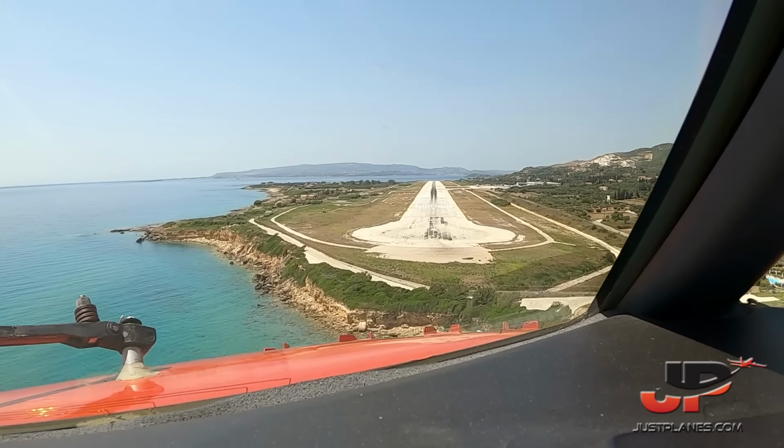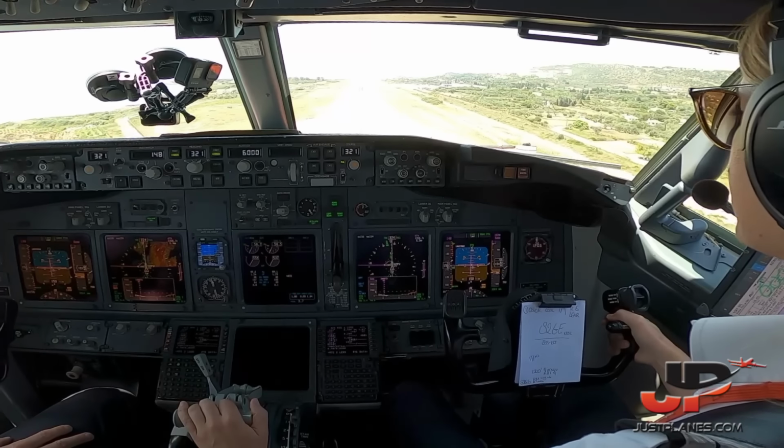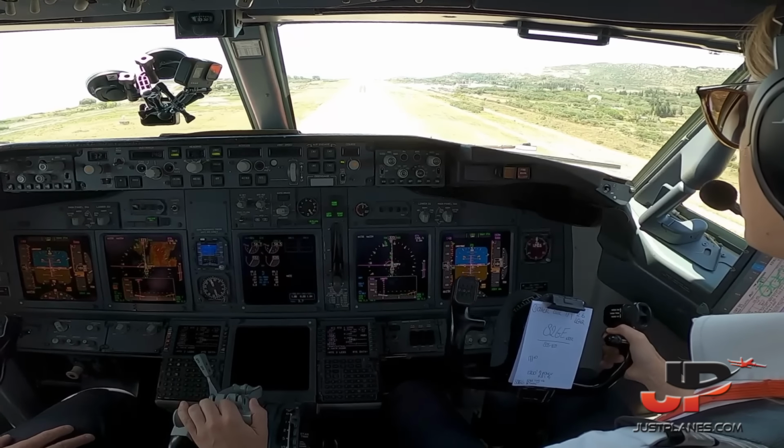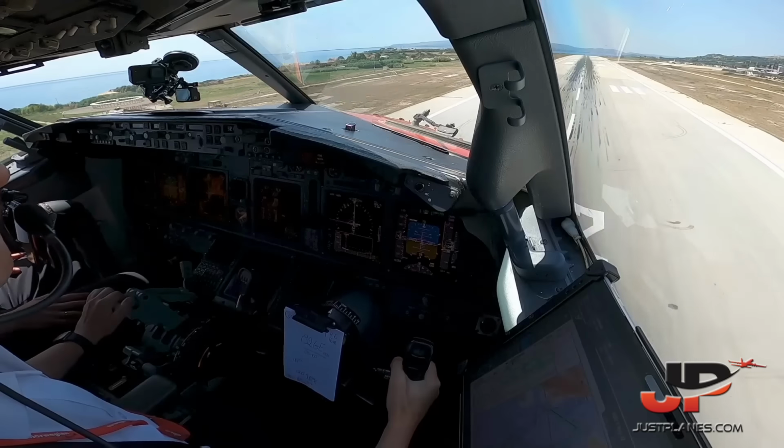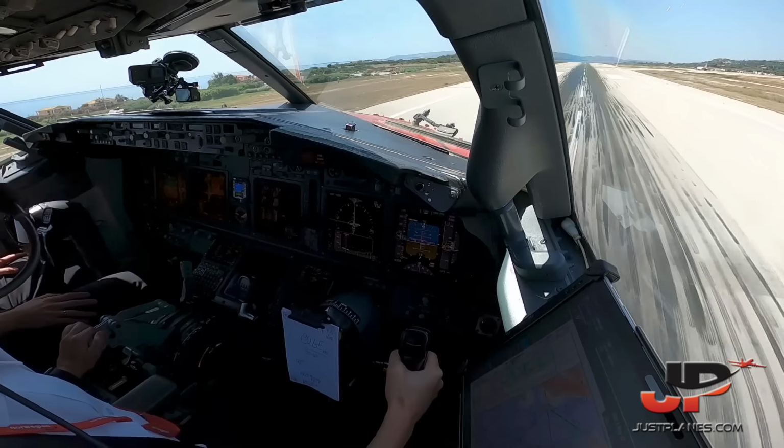Visual aiming, checked. 100. 50. 40. 30. 20. 10.